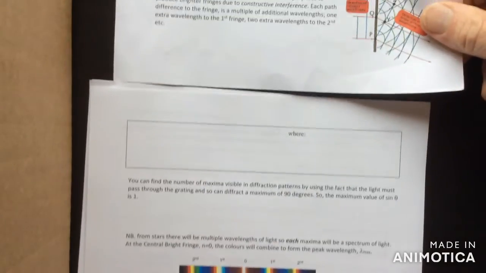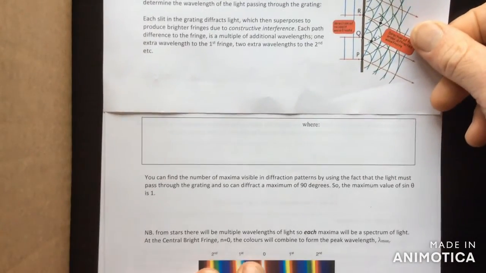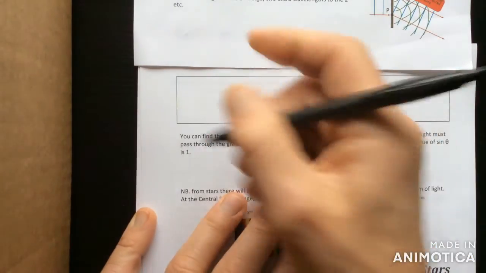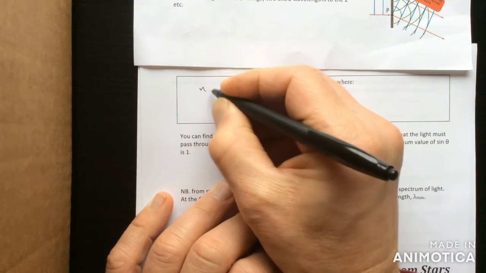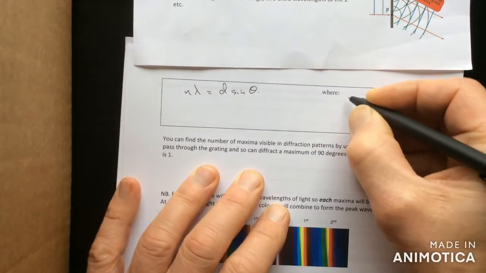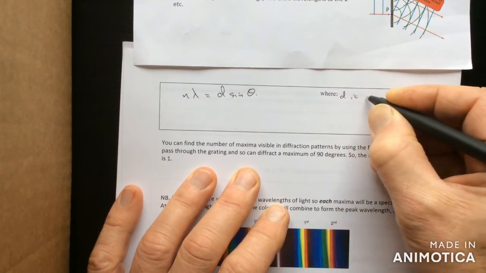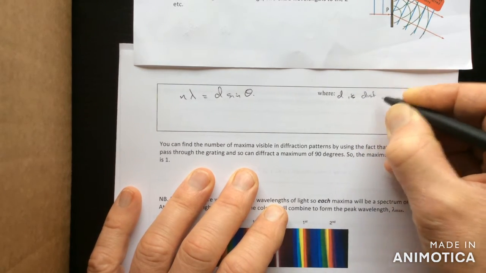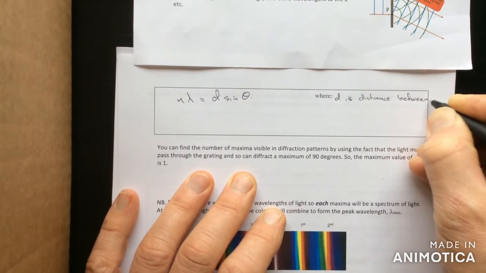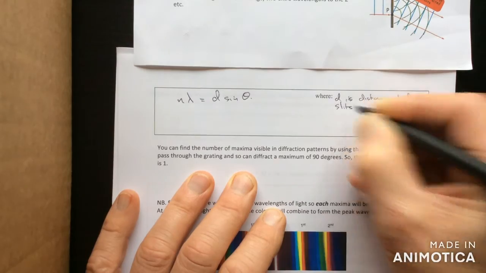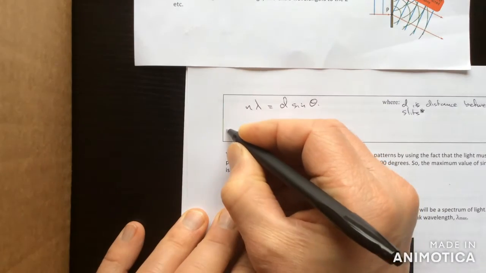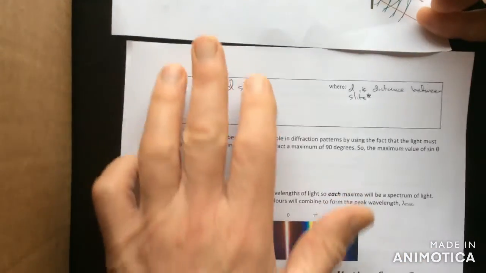So we jump over from what we've just had, and what we can get is finding out the different wavelengths, and from that we can use the equation n lambda equals d sine theta, where d is the distance between the slits. Now, a warning on this: you are not normally given the spacing between the slits.